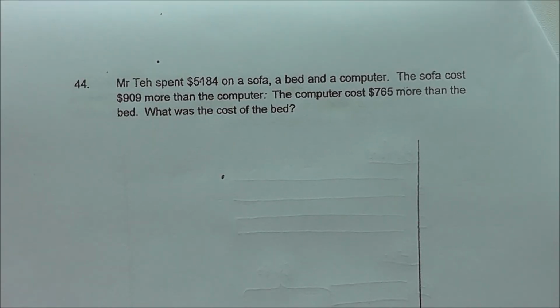Question 44. Okay guys, this question is actually quite straightforward if you draw the model. But if you do not draw the model, all the numbers will come together and it will become a bit complicated and you might get the wrong answer. So the key thing to this question is please draw the model.